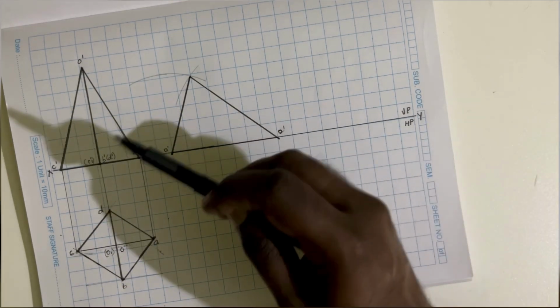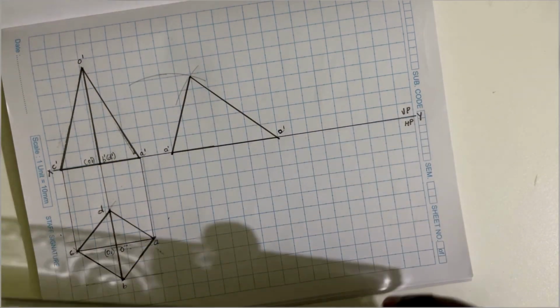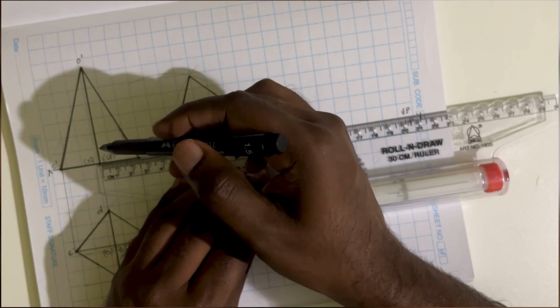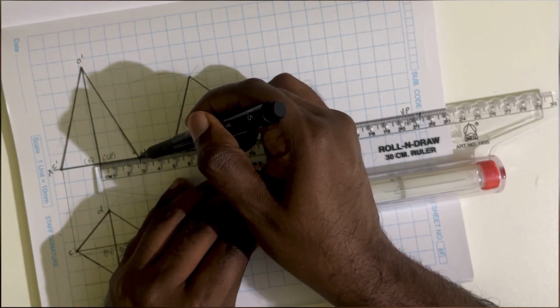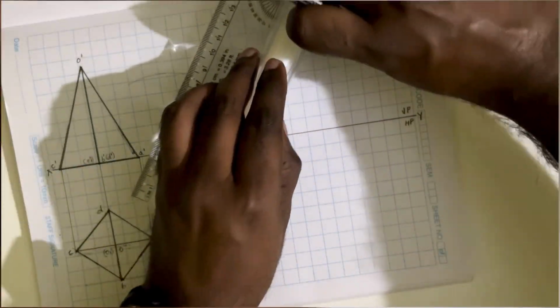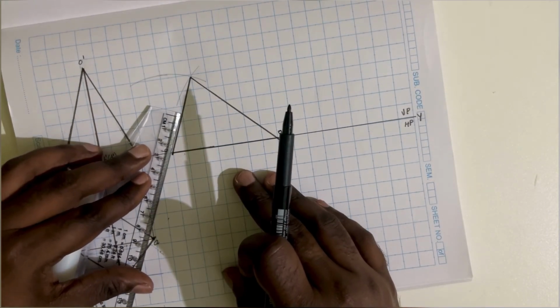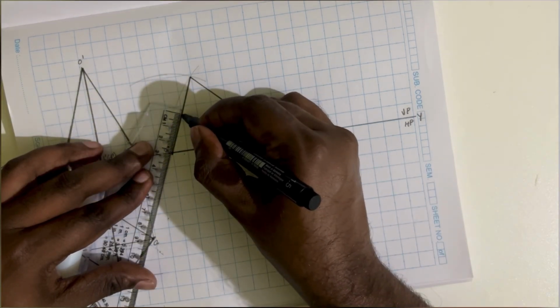And now I need to mark this slant edge also, that is O dash, B dash, D dash. So what I can do is I'll just measure the distance from A dash as the reference. So the distance is somewhere around 2.7 centimeters. So I'm going to mark that point, that is 2.7 centimeters on this base edge. So it is 2.7 centimeters here.